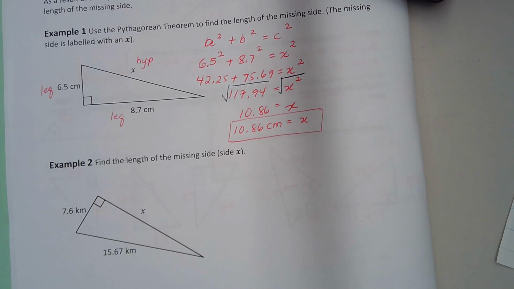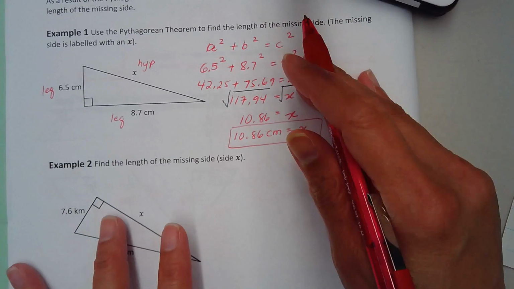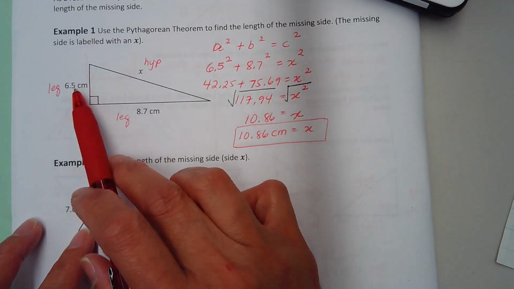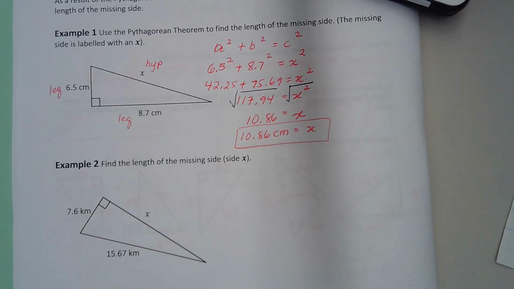When we square a unit, it would be centimeters squared, right? And then when we take the square root, it just becomes centimeters. Which makes sense because, remember, the measurements are lengths. So that's in centimeters. If we put centimeters squared, that's the area unit.